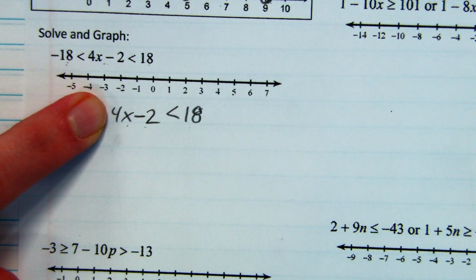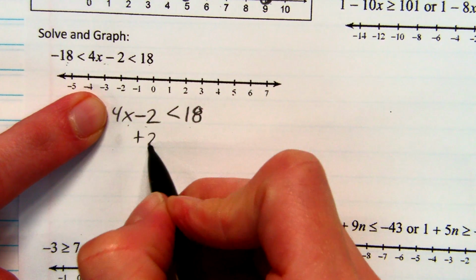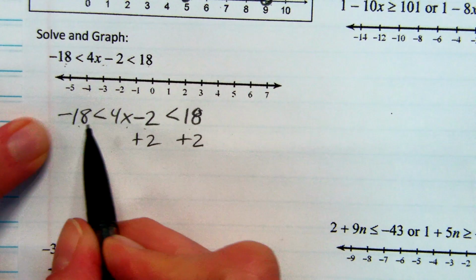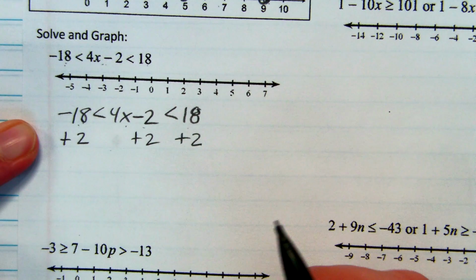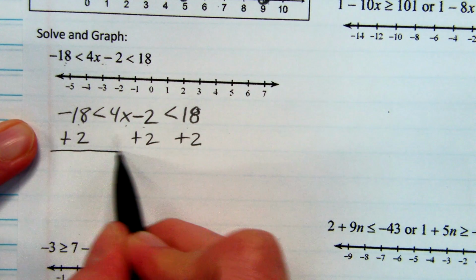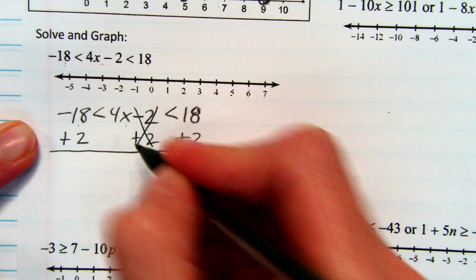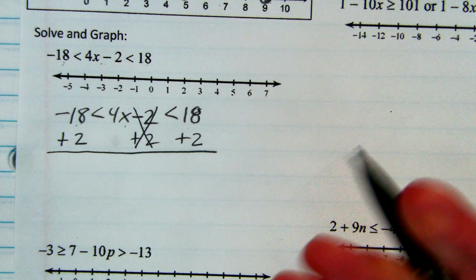Add 2. I would add 2 first. So I'm going to add 2 here and add 2 here. Now, the difference, because I have this other piece here, is I'm going to add 2 to that negative 18 as well. You always undo the addition and subtraction first when you're solving an equation or an inequality.